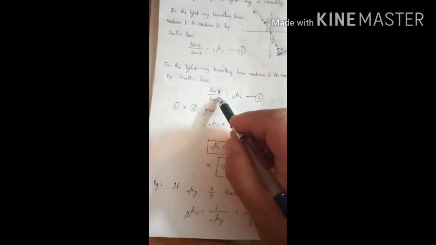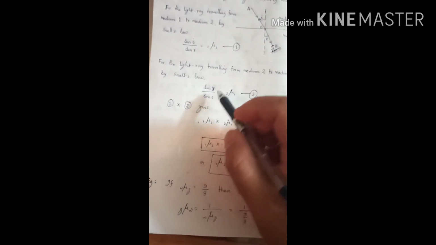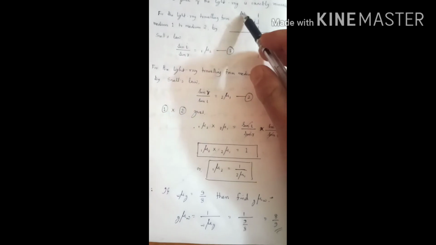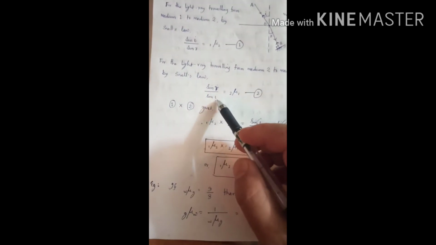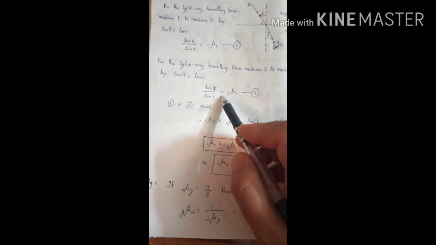divided by the sine of the angle of refraction. In the second case, OA is the refracted ray. The angle between the refracted ray and the normal is called the angle of refraction, here denoted by I. So you get sin R by sin I equals the refractive index of the second medium with respect to the first medium. When light travels like this from B to A, the second medium is medium 1, and the first medium is medium 2.